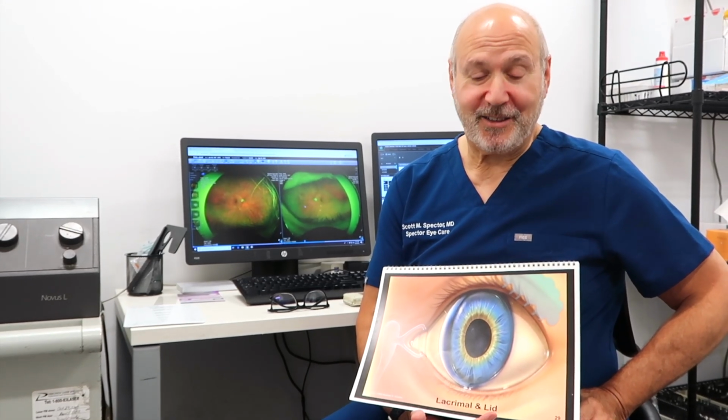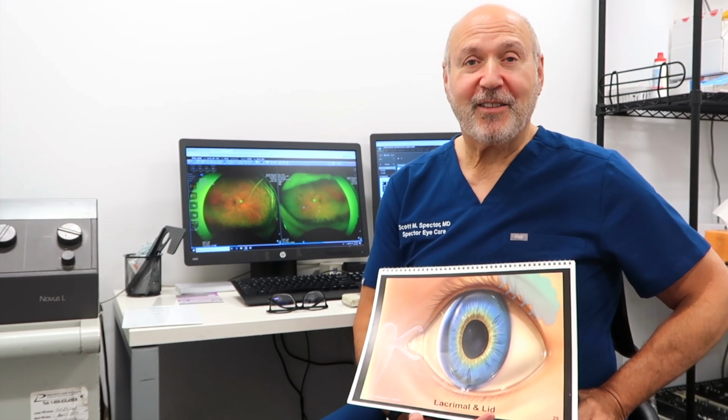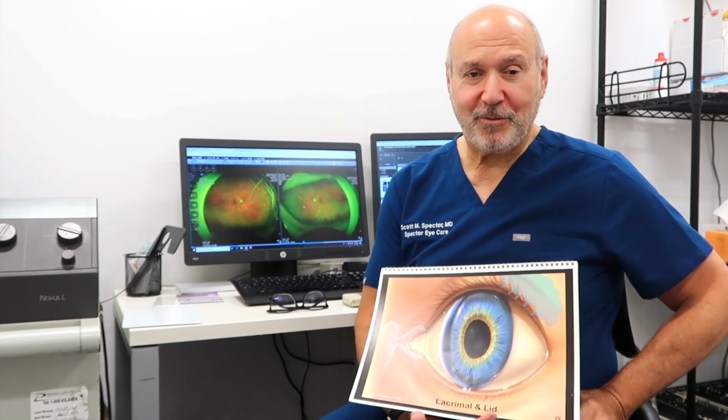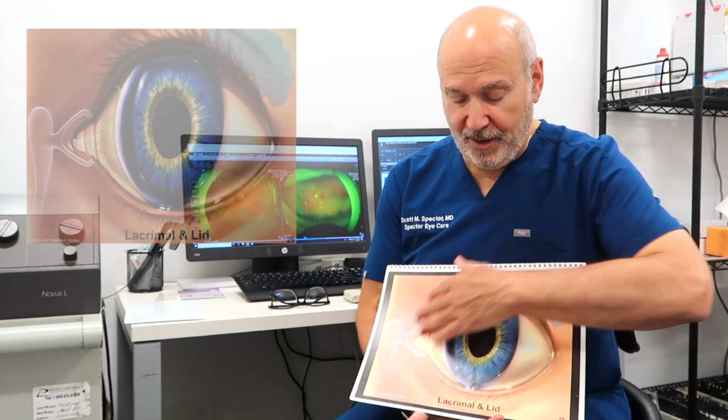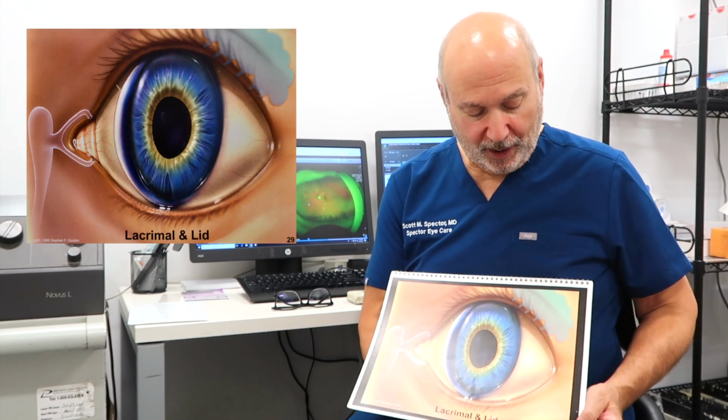So one of the most common complaints that people have throughout their life is something that we affectionately call dry eye disease. And dry eye takes on many, many different forms. So let's talk about what causes dry eye. This is a schematic of the normal eye.